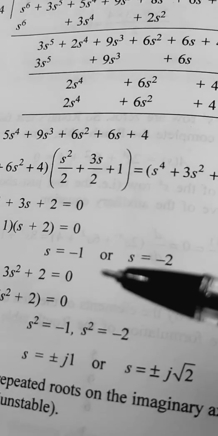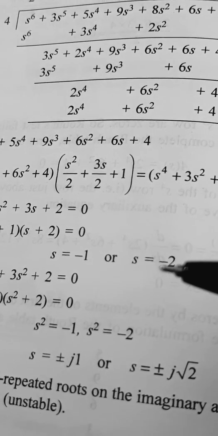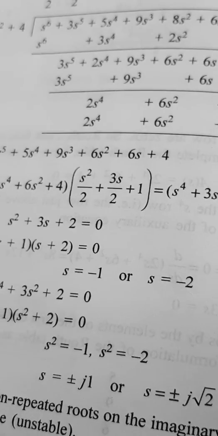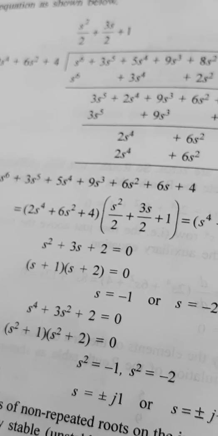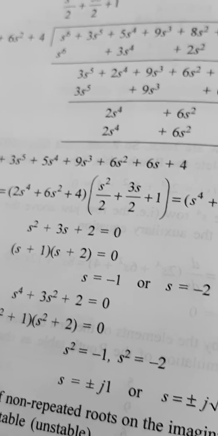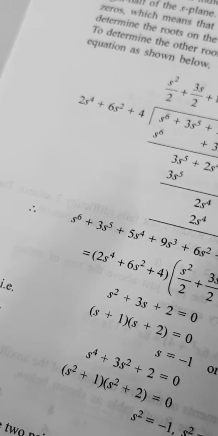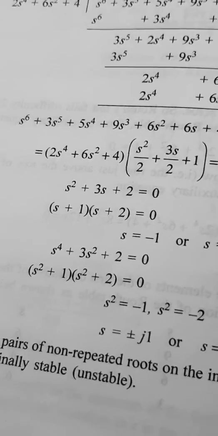Now we found two roots, both are negative. That indicates that these roots or poles are on the left half of the S plane. Then in order to find the roots or poles on the imaginary axis, we have to solve the auxiliary equation.